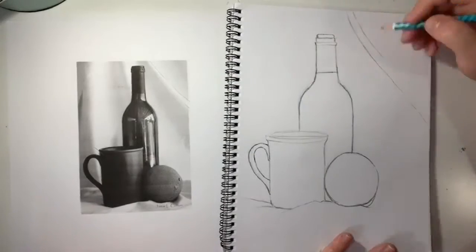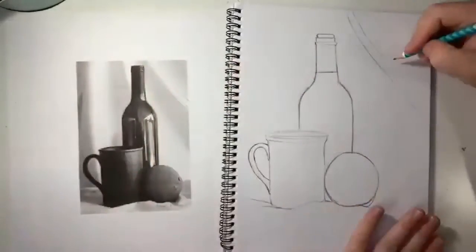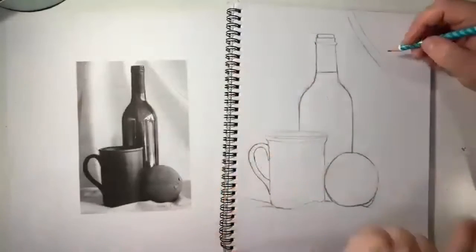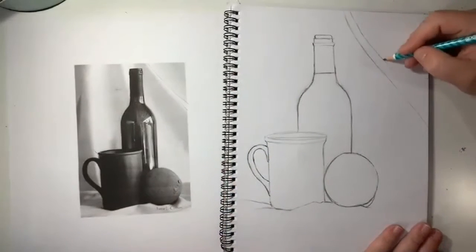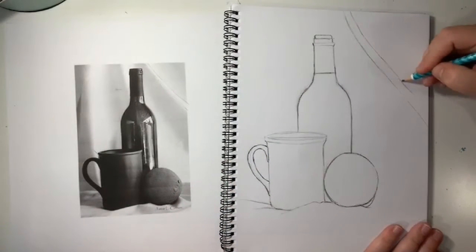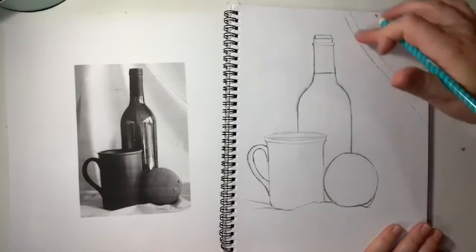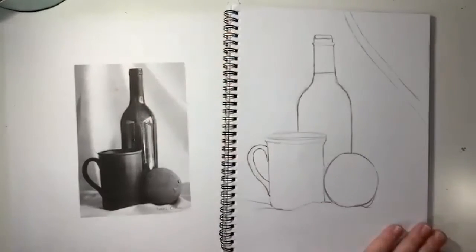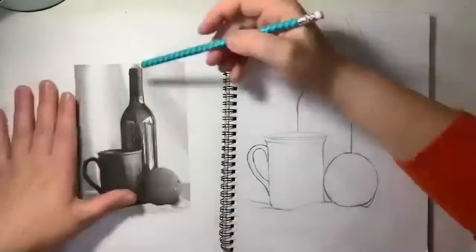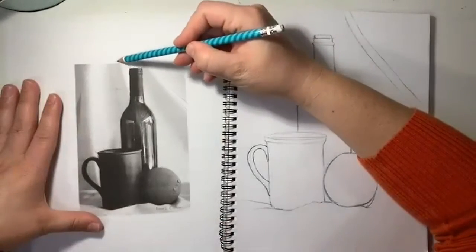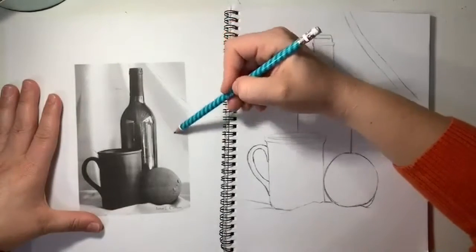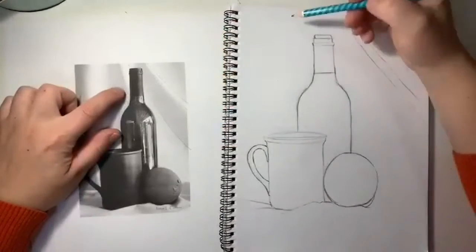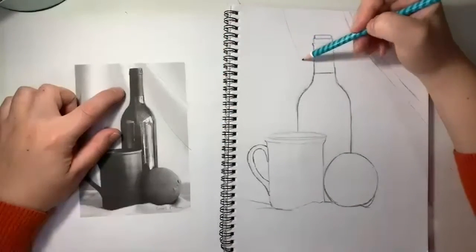But keep in mind, if you want the orientation to be identical, you can measure, make a box, and that can help too. But since I didn't, I'm just extending the fabric folds, which is fine too, just a different way to do it.